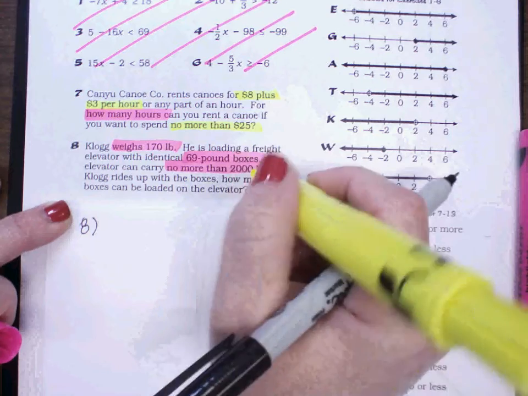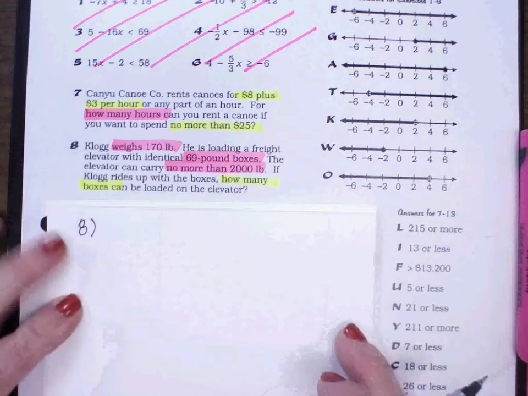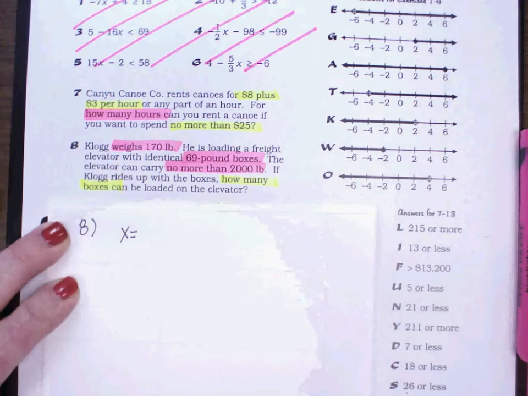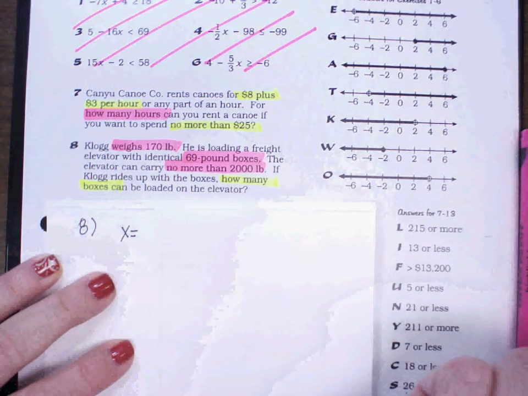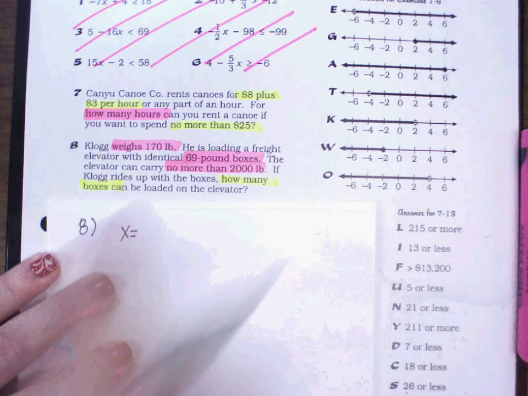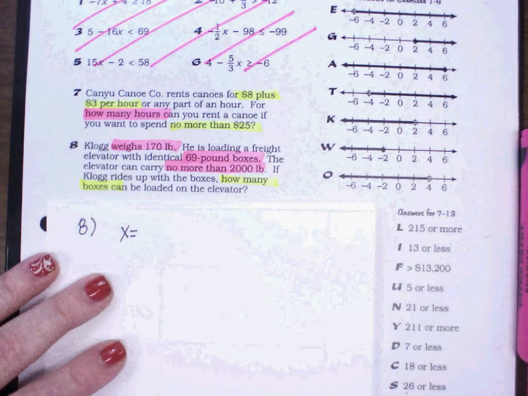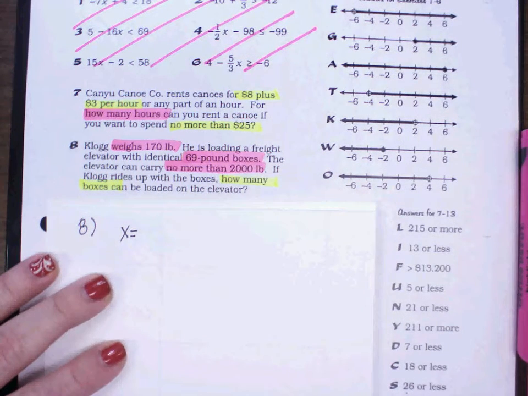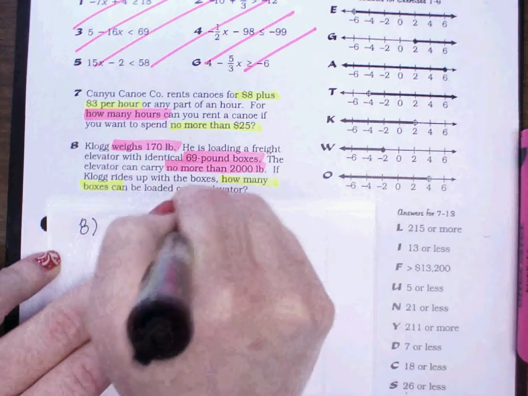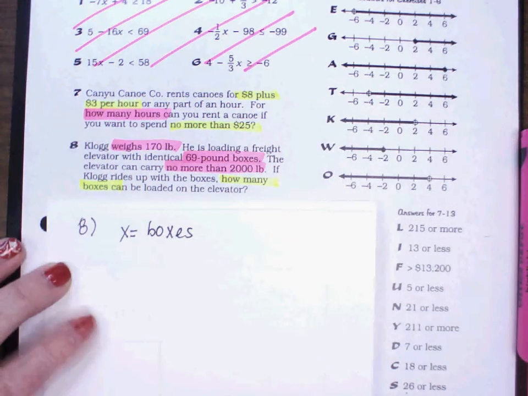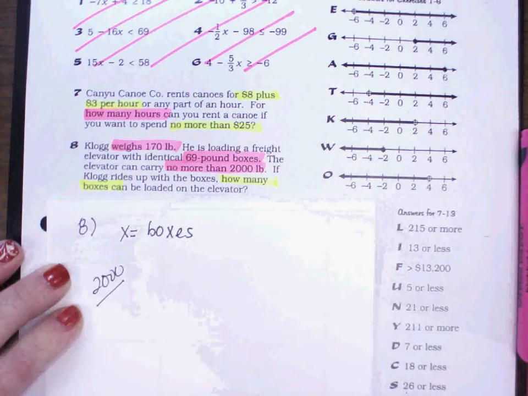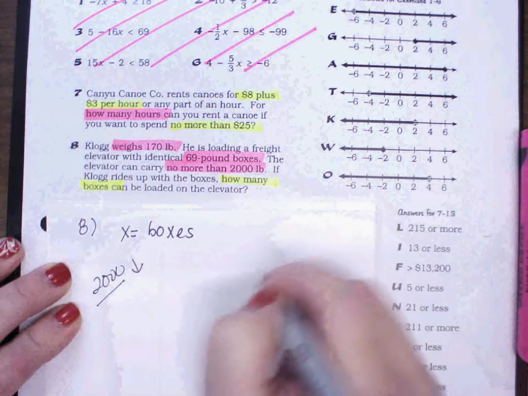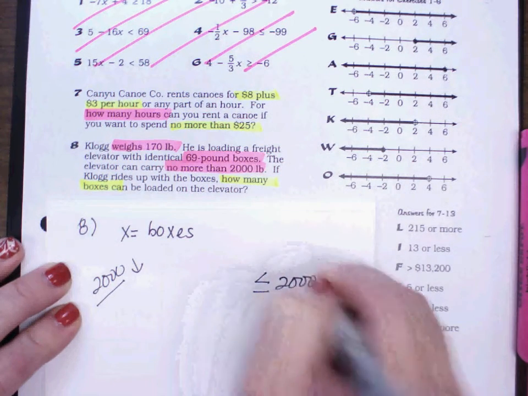Clark weighs 170 pounds. He is loading a freight elevator with identical 69-pound boxes. The elevator can carry no more than 2,000 pounds. If Clark rides up with the boxes, how many boxes can be loaded on the elevator? All right, what's my X? No. Look at the question. What does it say? How many boxes? So what's X? Boxes.